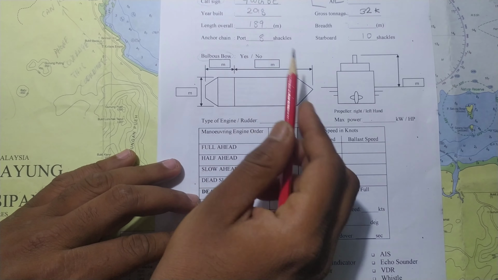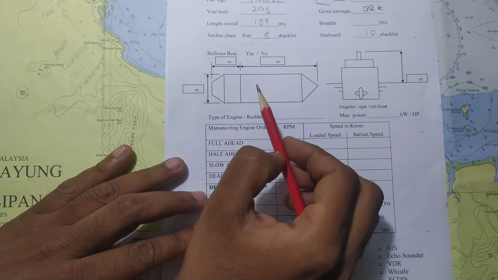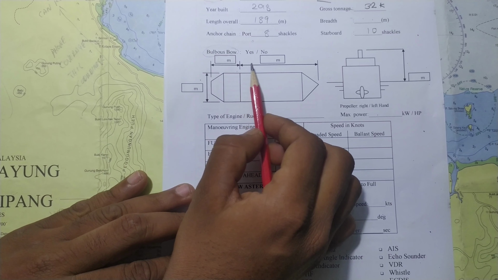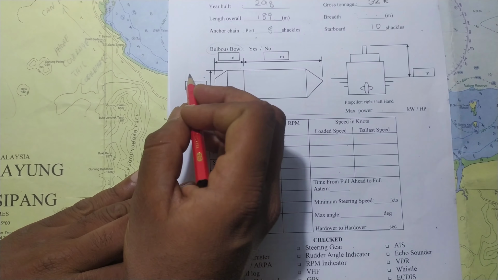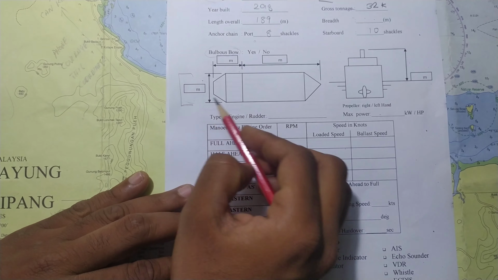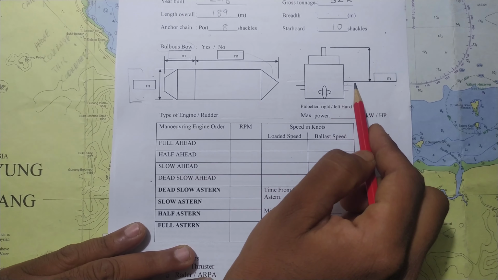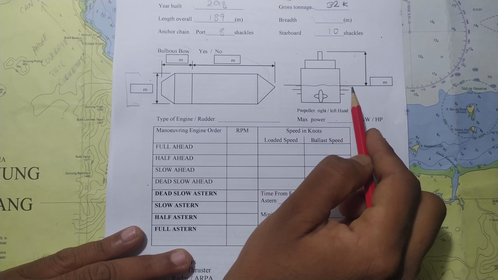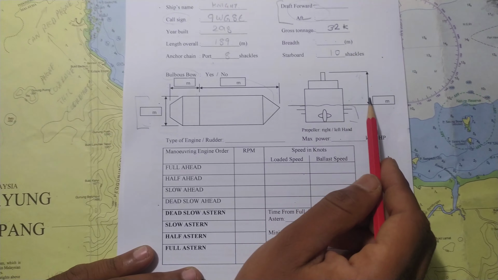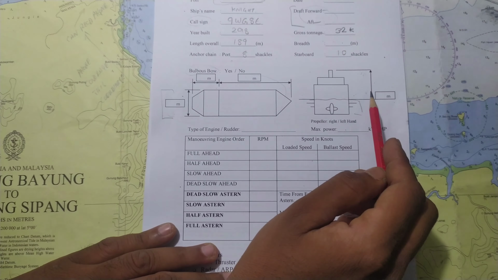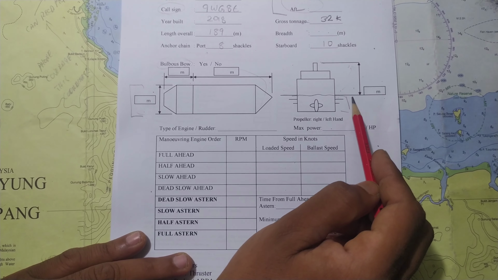So you have to write whether the bulbous bow is present or not. Then comes a scale diagram of the ship with the length from the bridge to the forward and the length from the bridge to the aft, and again the beam width. So this is how the diagram comes up. Next comes your air draft. See, the vessel is at sea, so this is her draft. You have already written the draft here, and then the air draft. Air draft is basically the difference in height from your highest point to your draft.